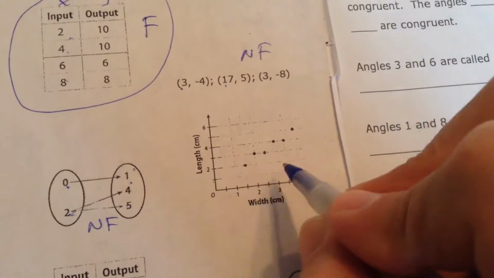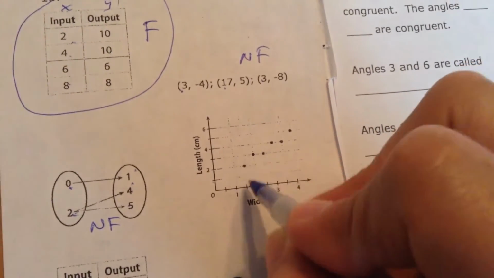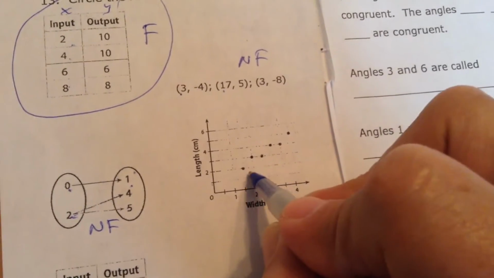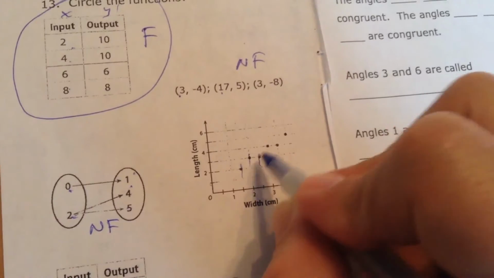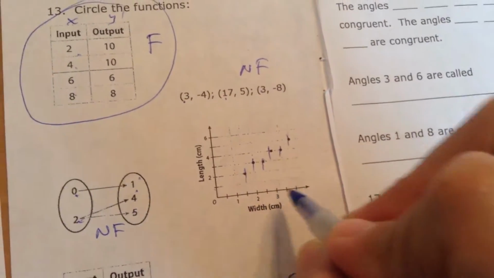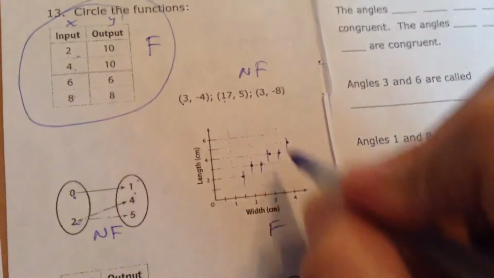This one, when we're looking at a graph, we're going to see if there's any points directly above and below each other. So since all these are on their own straight lines up and down, that means this one is a function.